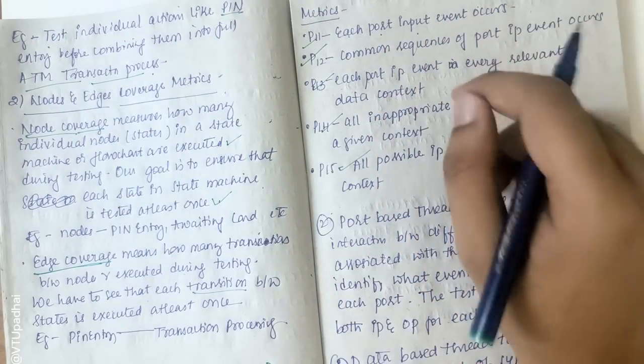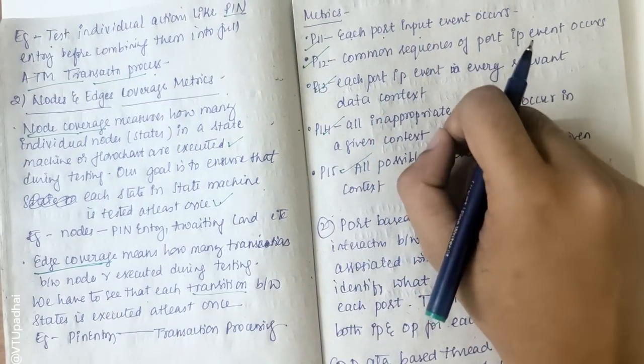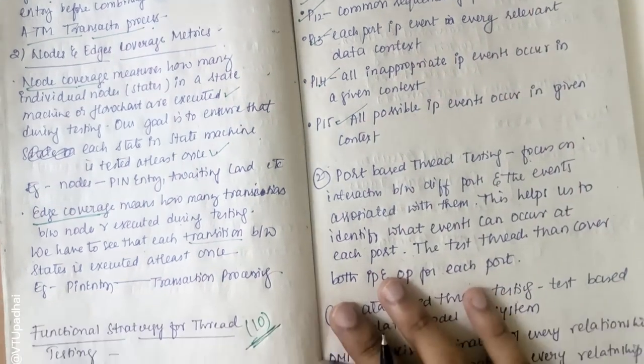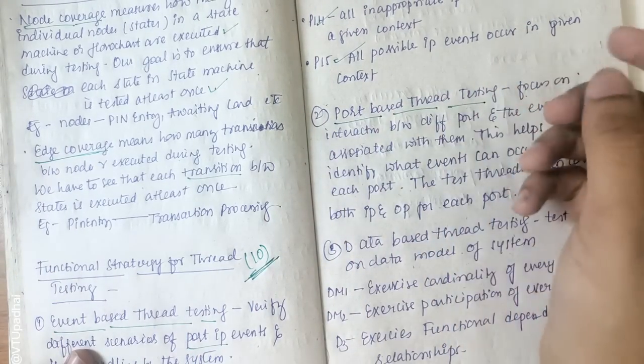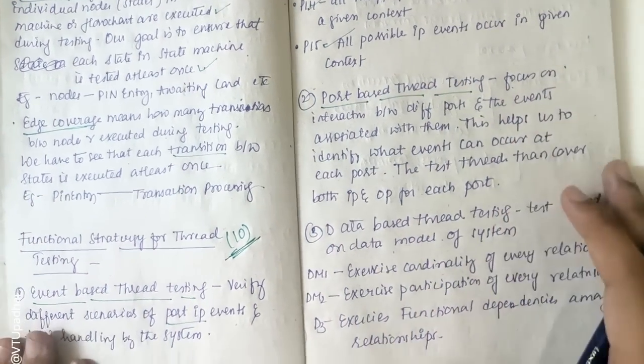That is, I have to verify all the keys are functional and handled correctly while I am entering the pin into the system. So this was about the event-based testing. Depending on the events and the ports, I'm performing testing here. Next, I have port-based testing.